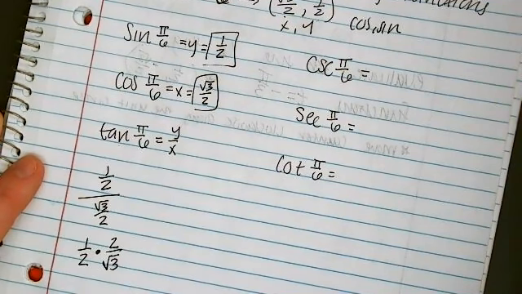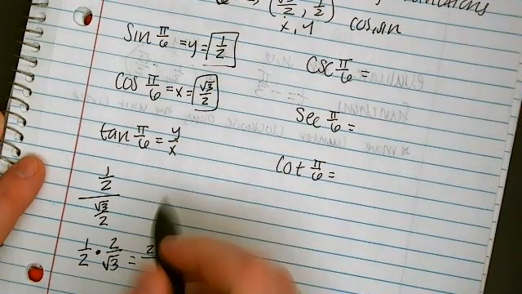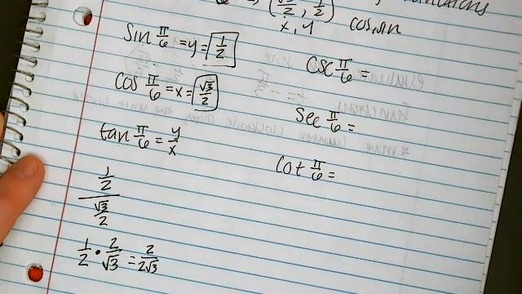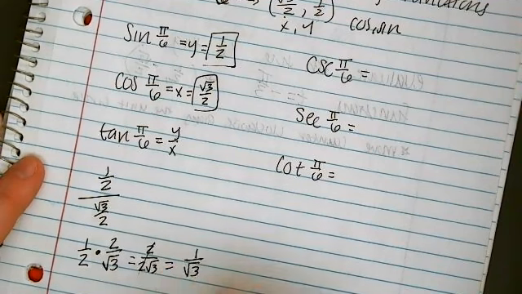When we multiply fractions, we multiply straight across. So we have 1 times 2, which is 2, and 2 times √3, which is just 2√3. In here though, the 2 and 2 cancel to give 1/√3.